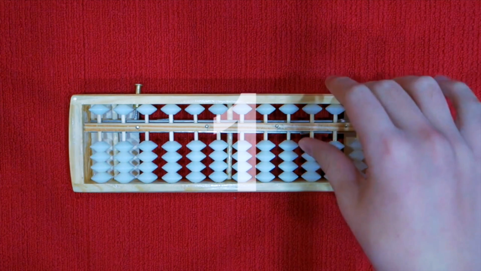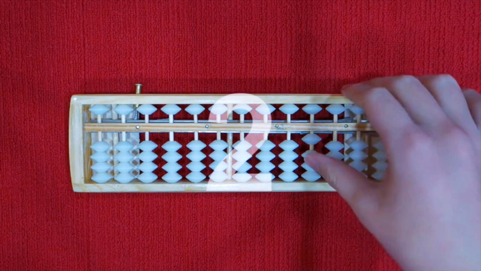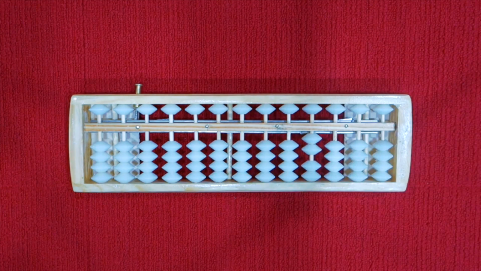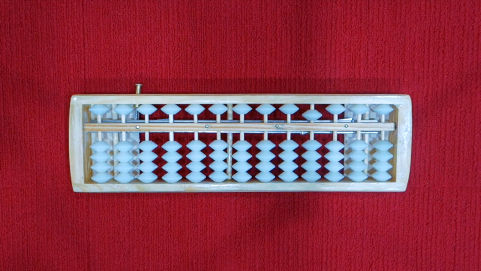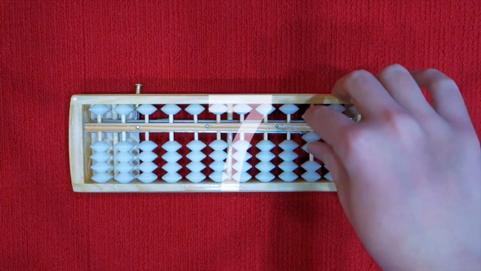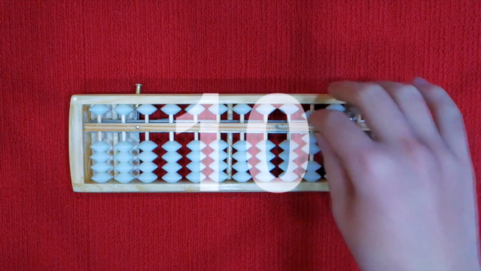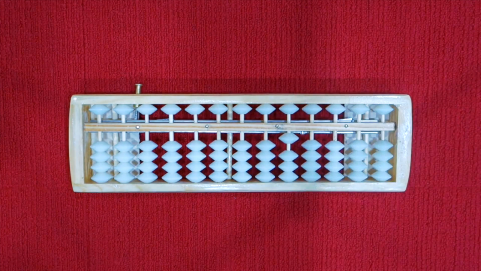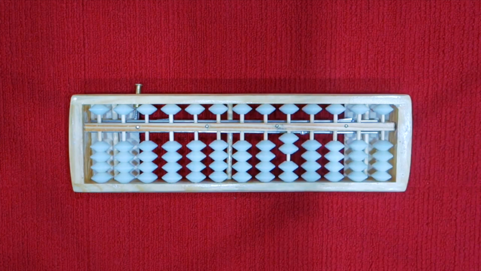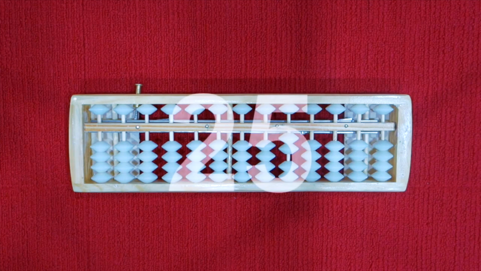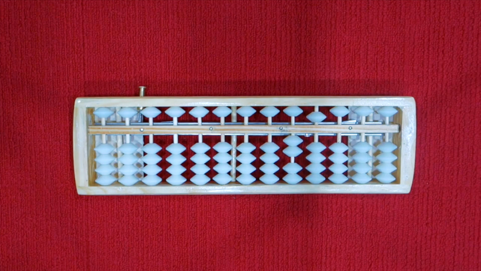This is 1, 2, 5, 7, 10, 20, 25. And this is how you reset the abacus.